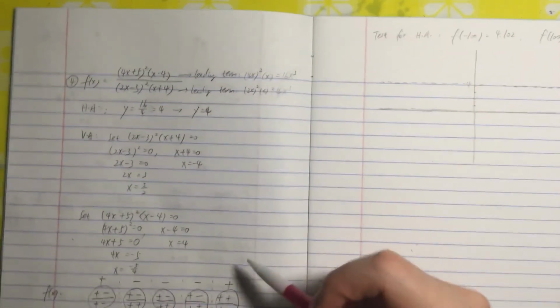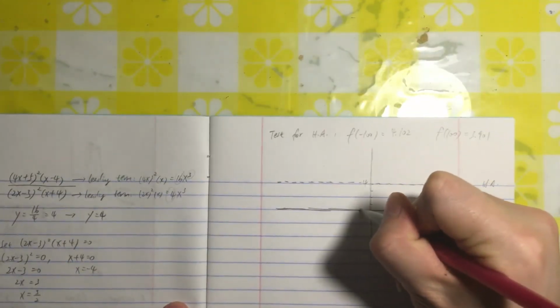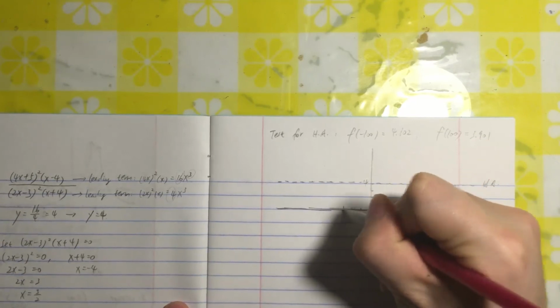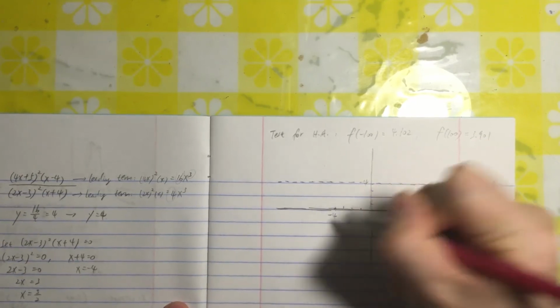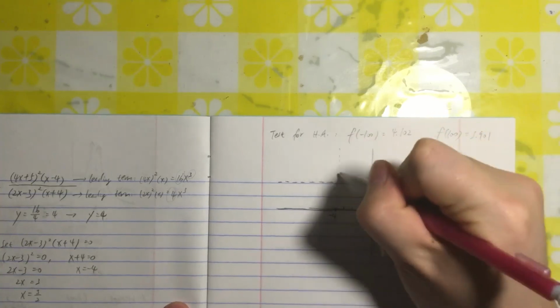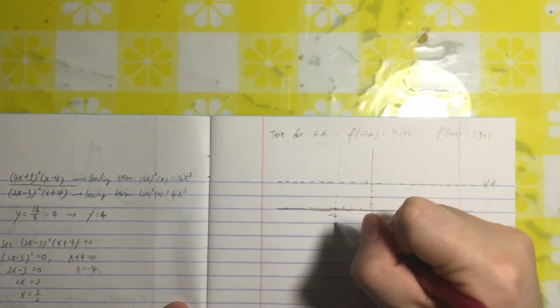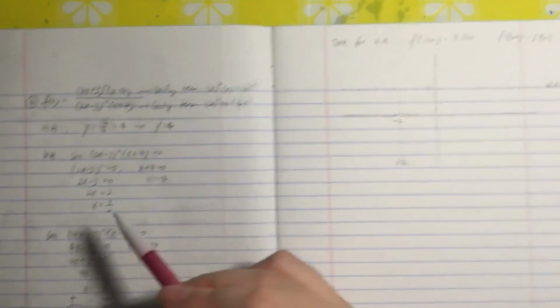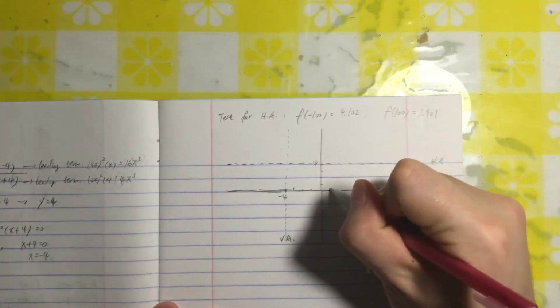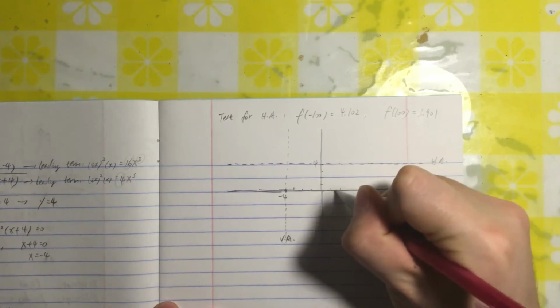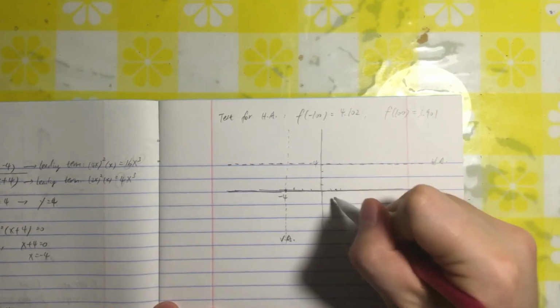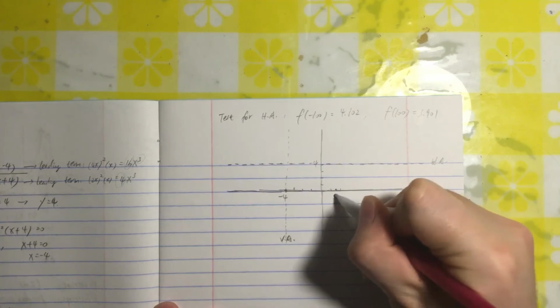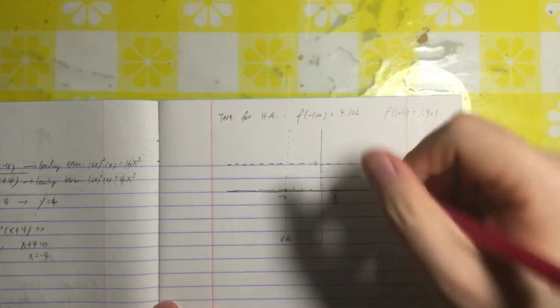The vertical asymptotes are 3 over 2 and negative 4. One, 2, 3, 4, so negative 4 is here. That's a vertical asymptote. Another vertical asymptote is 3 over 2. 3 over 2 is about 1.5, somewhere between 1 and 2. So that's 3 over 2, another vertical asymptote.